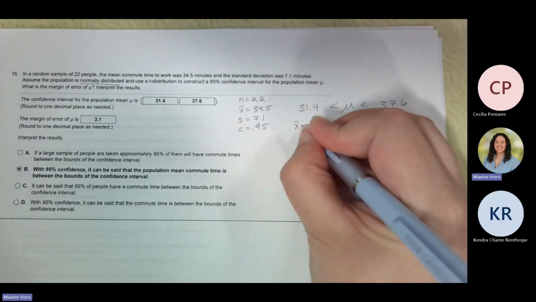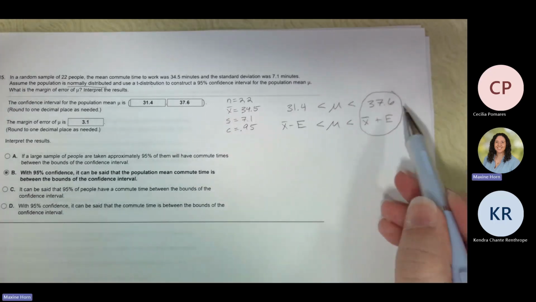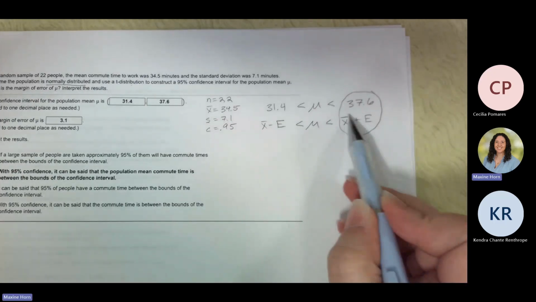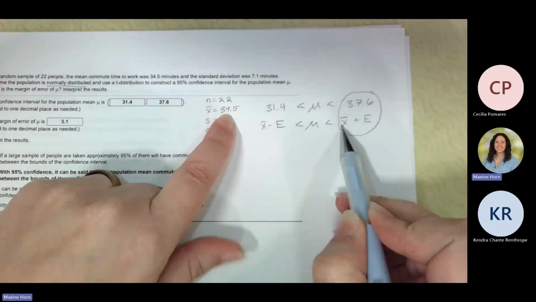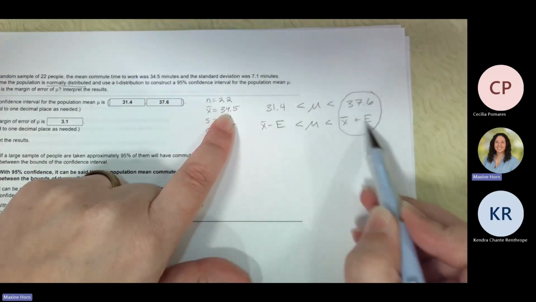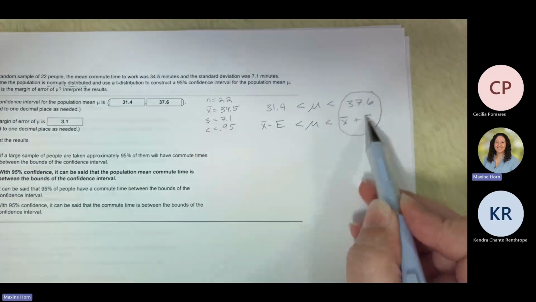Each of these was the sample mean plus some margin of error, and over here, the sample mean minus some margin of error, right? If we were to have done this by hand, we would have taken the sample mean, which they gave us, and added a margin of error, which we would have calculated. We have a formula for calculating the margin of error.